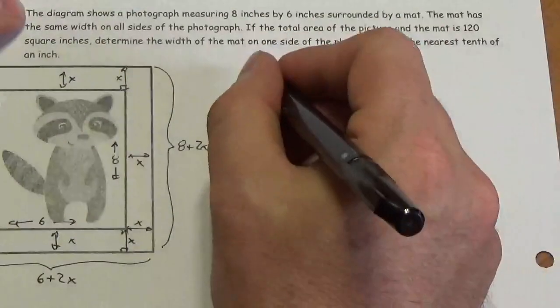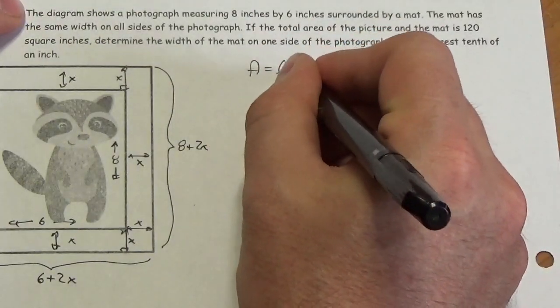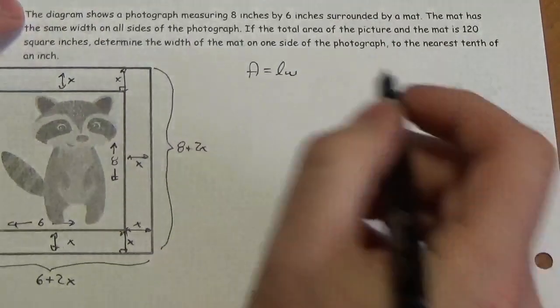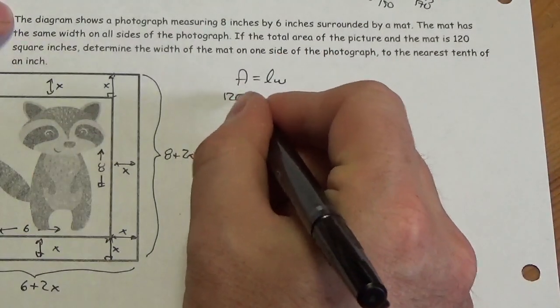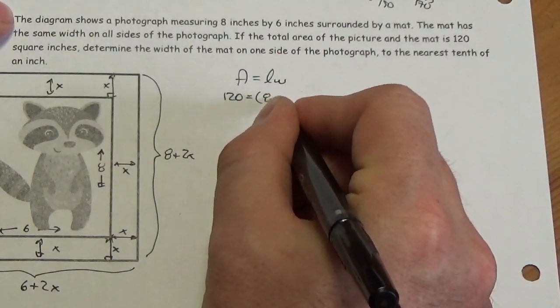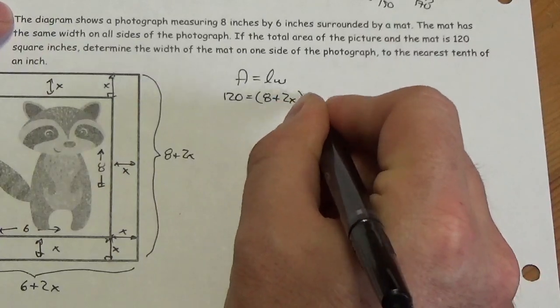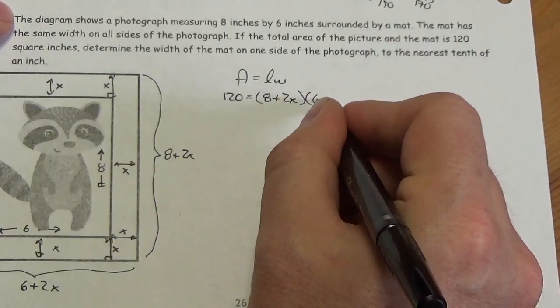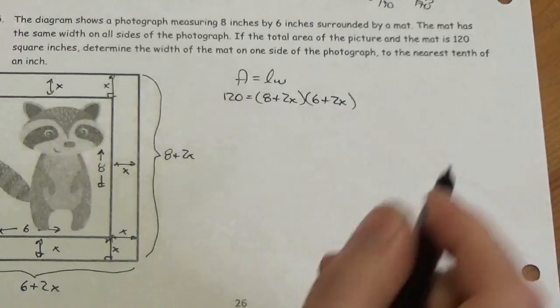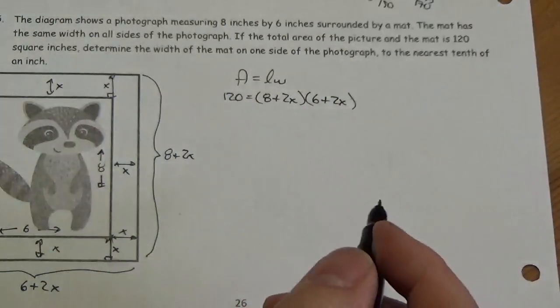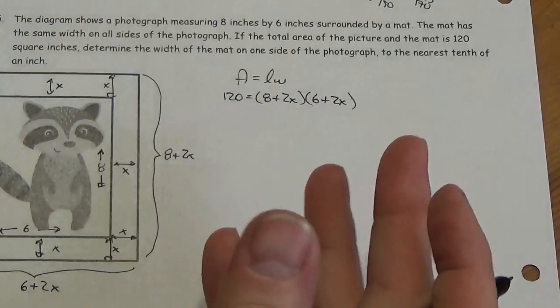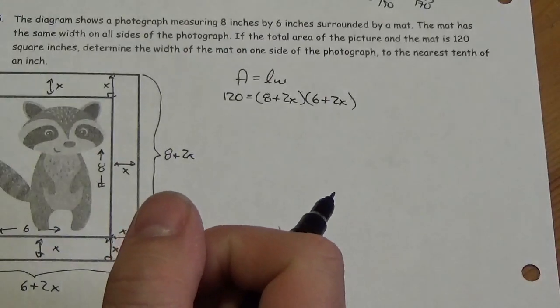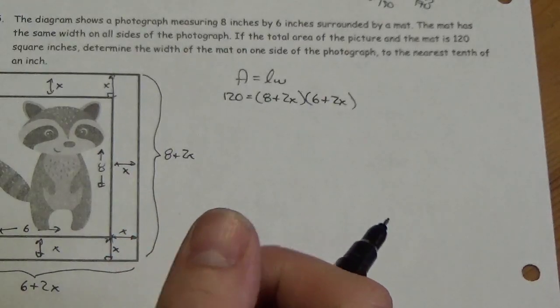I know that area is equal to length times width. Now in this case, I know a little bit more than that. I know that the area is 120. I know that the length is 8 plus 2x. And I know that the width is going to be 6 plus 2x. Now what this question wants me to do is to solve this equation to figure out what the width of the mat is to the nearest tenth of an inch.